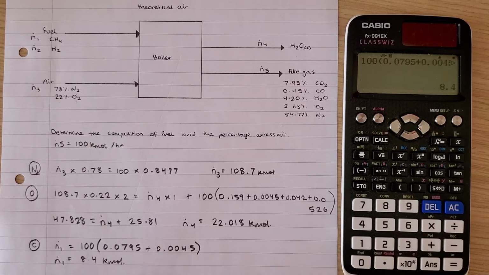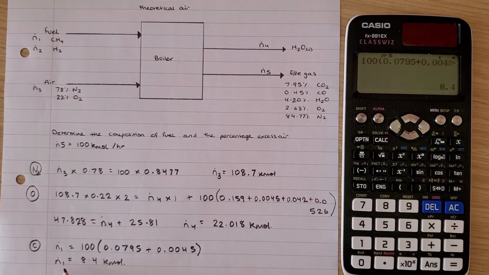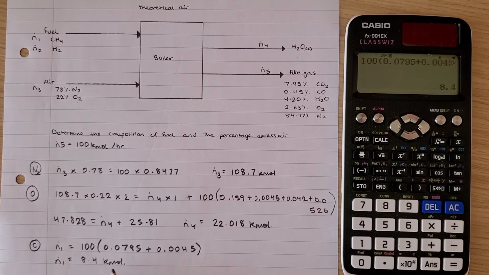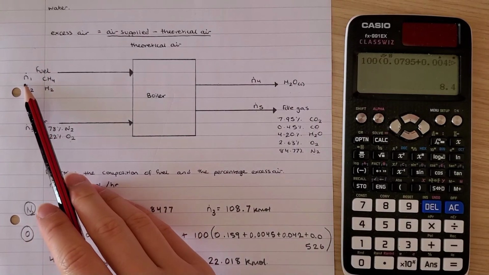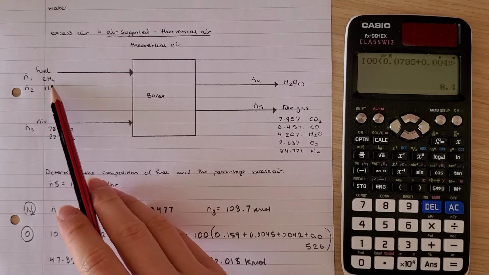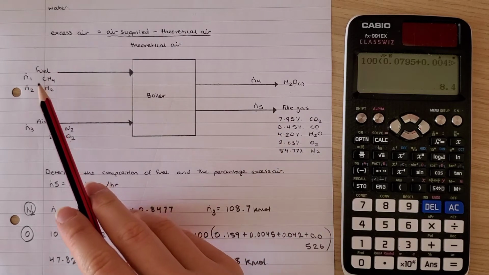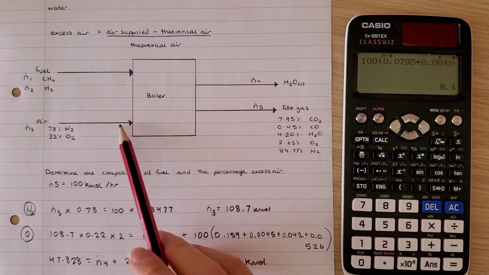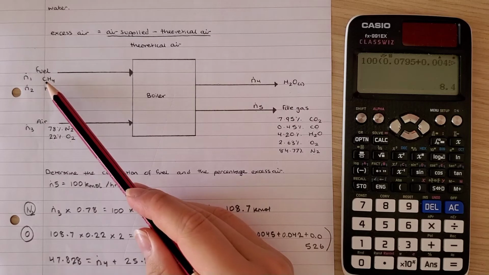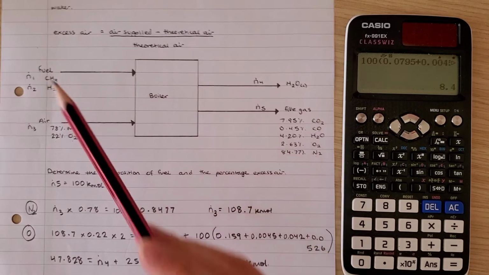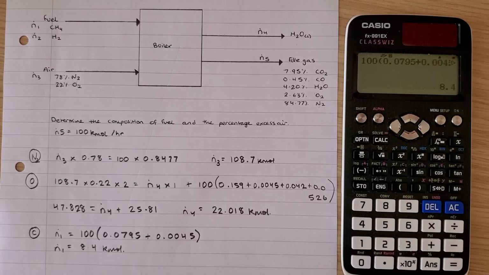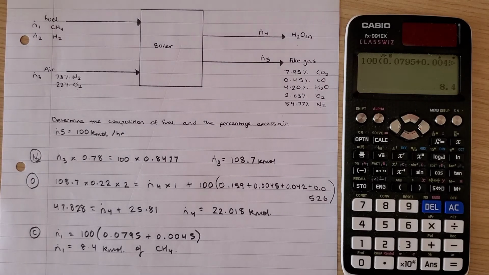Kilomoles, of course. So that N1, the 8.41 kilomoles, represents the moles of methane, because all the carbon that's released comes from the methane. On the inputs, that's the only place where the carbon is present, which means we've just worked out 8.4 kilomoles of methane.